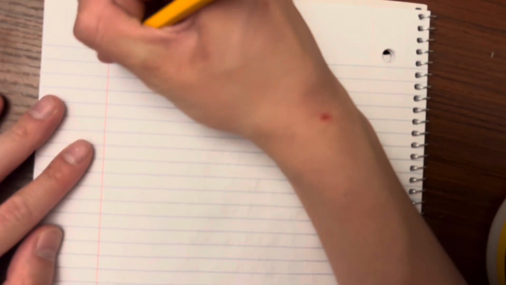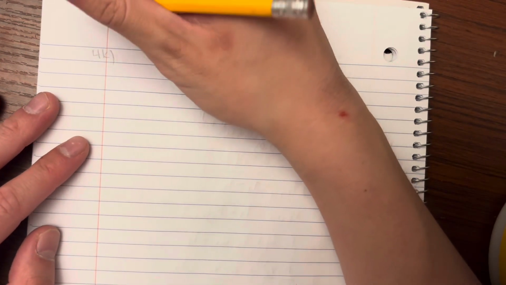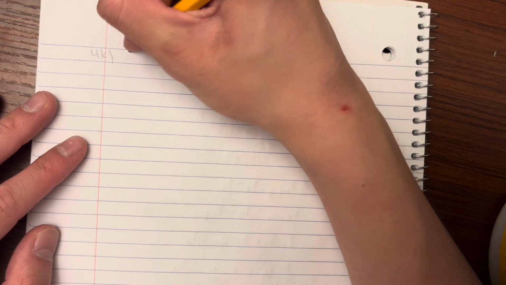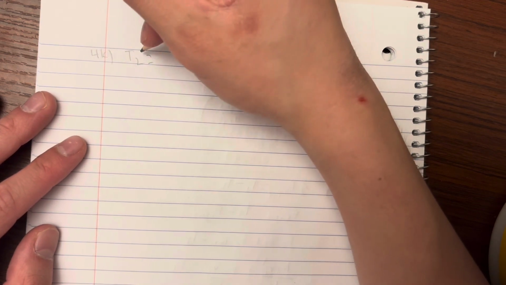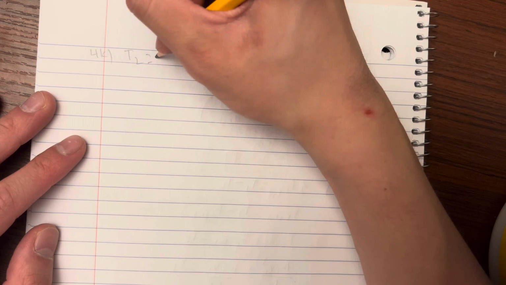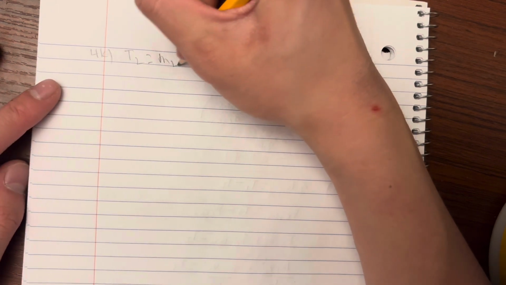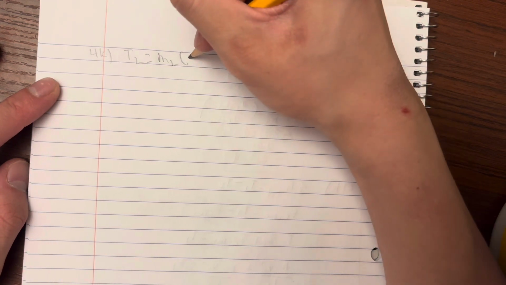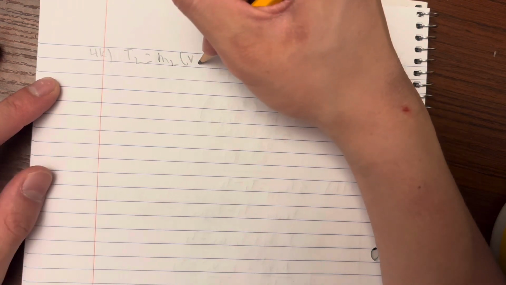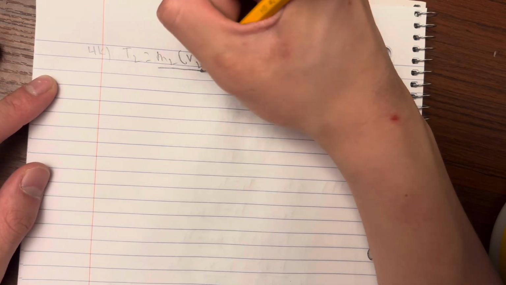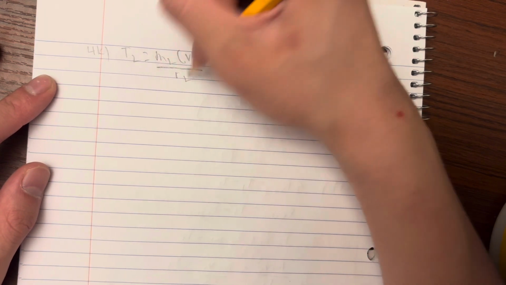For 4k, it asks what will happen if the mass increases. So let's write out T2 first. T2 in this scenario is just what we stated earlier. It's just M2 times V2 squared over R2.